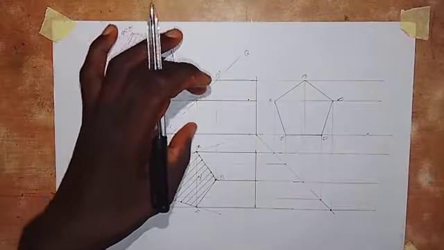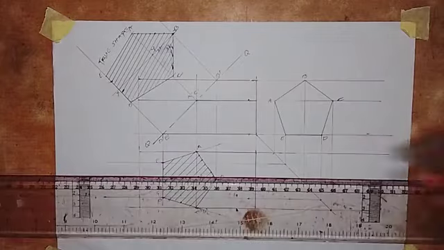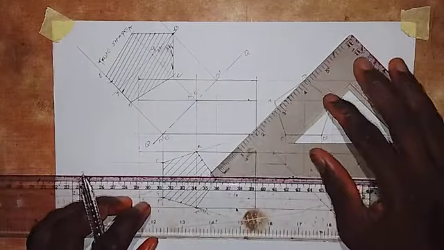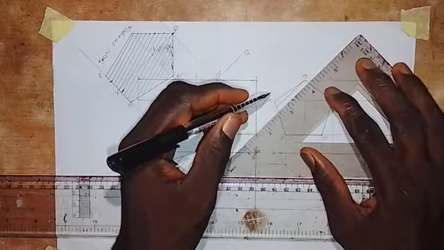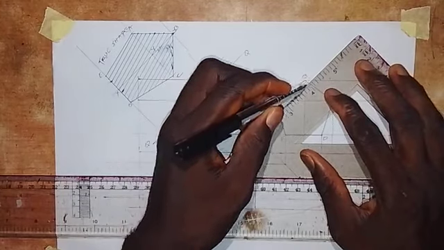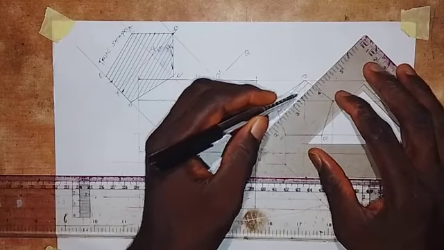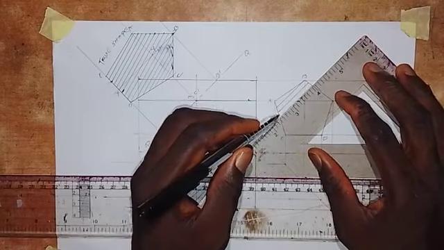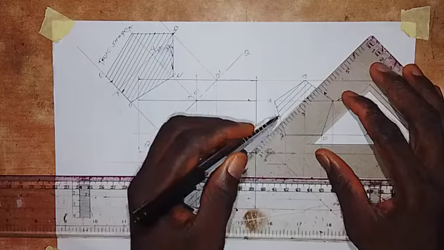Because we are looking at a rough surface here, we need to make sure we hatch this surface, and to do that, we take a 45 degrees set square. As I said, most times we use a 45 degrees set square to produce hatching lines, and hatching lines are drawn with continuous lines, equally spaced. That is what I'm doing here to show the roughness of the cut surface.